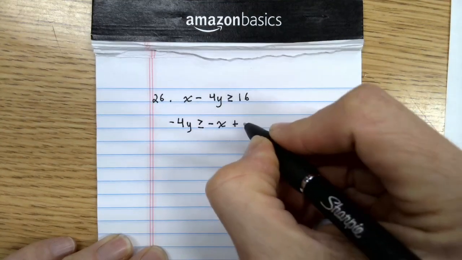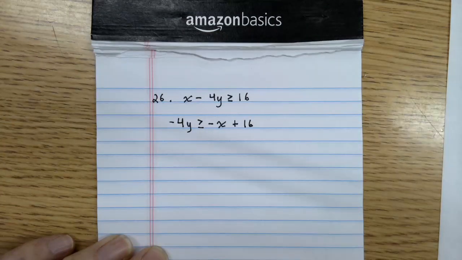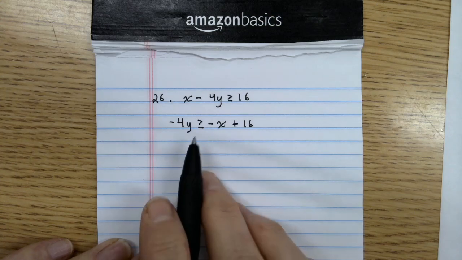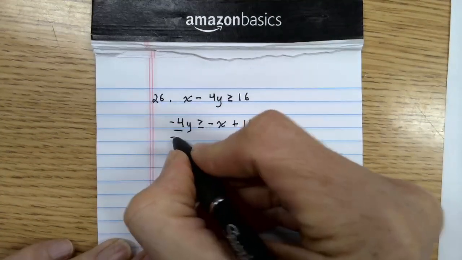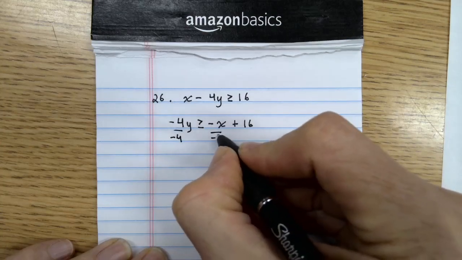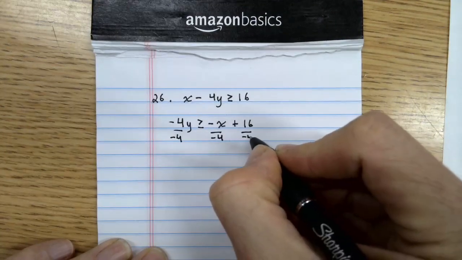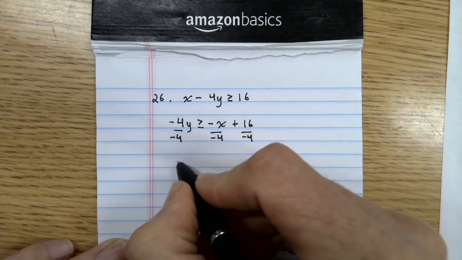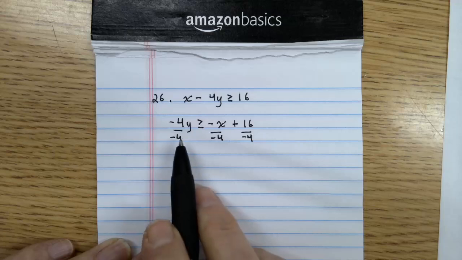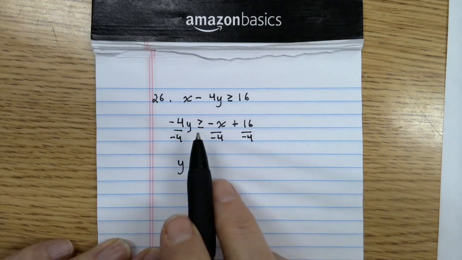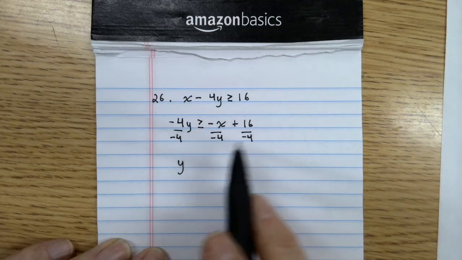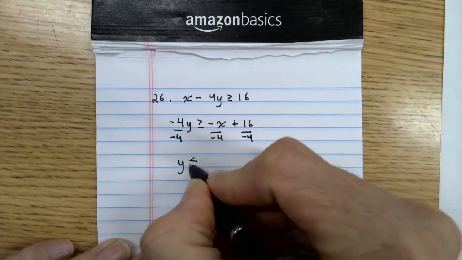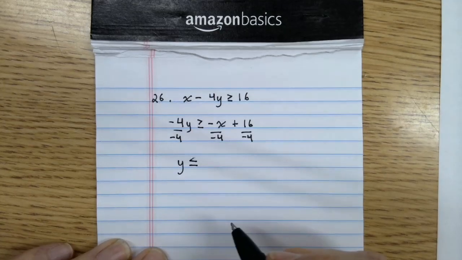plus 16. All right. And hopefully by now you know that the next thing you need to do is divide everything by -4. Now we can simplify what we've got. So these -4's undo each other. Here we have to be careful because we divided by a negative number. What happens to an inequality when you divide or multiply by a negative number? You reverse the sign. So this is going to turn into y is less than or equal to.